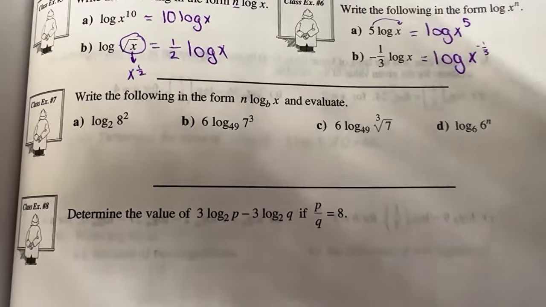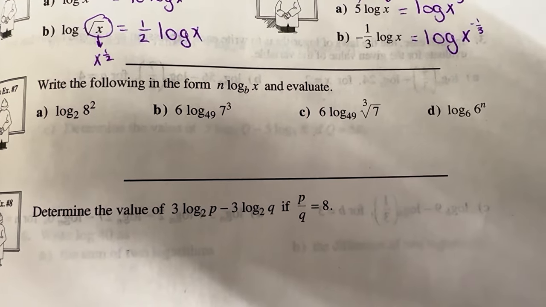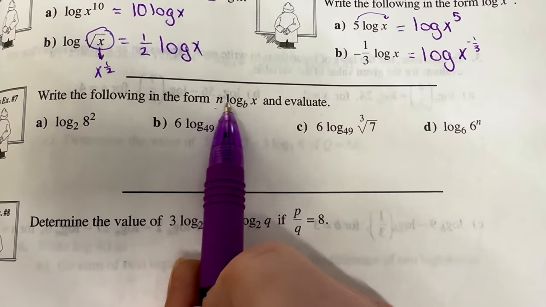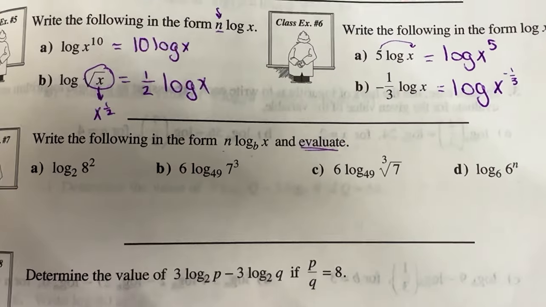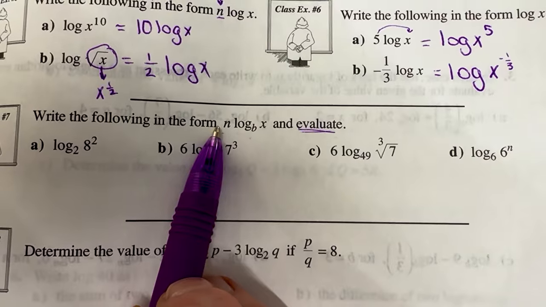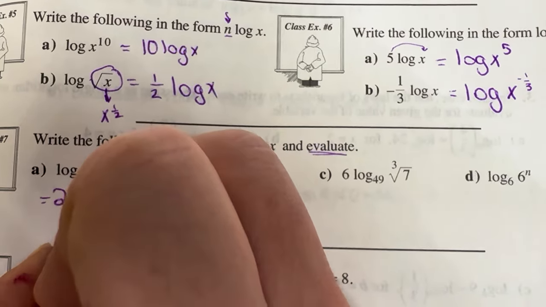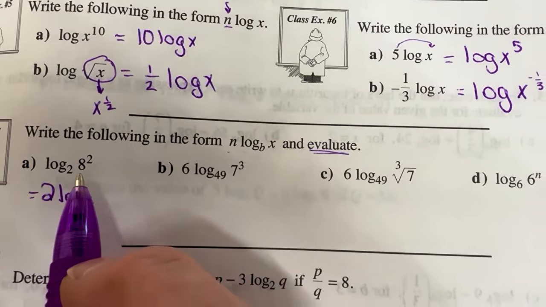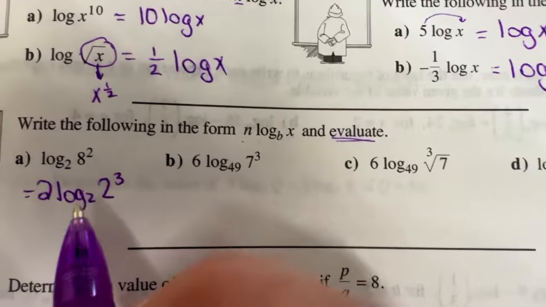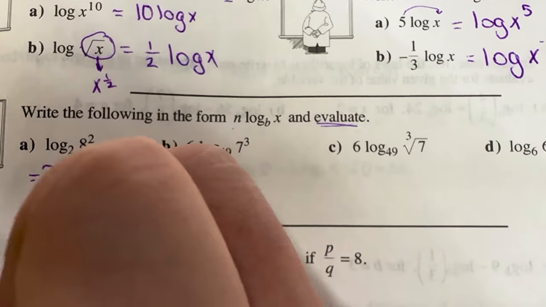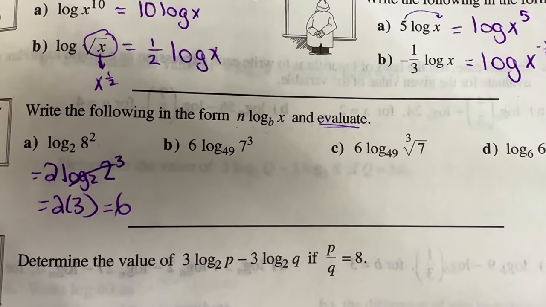Okay, and then example 7. So once again, it says write the following in the form of n log bx, and then evaluate. So evaluate always means we want an actual answer. Okay, so we want to move this 2 out front. So it's going to be twice log 2, and then I'm going to write 8 as 2 to the 3 because I know that that's going to cancel out, and then I'll have 2 times 3, which is equal to 6.